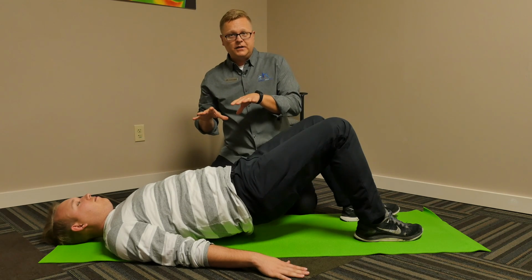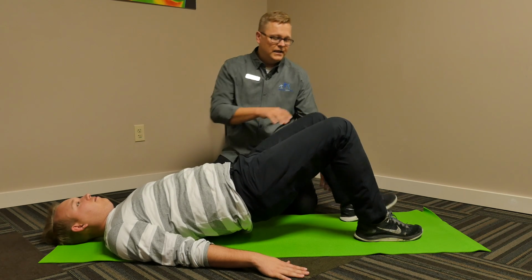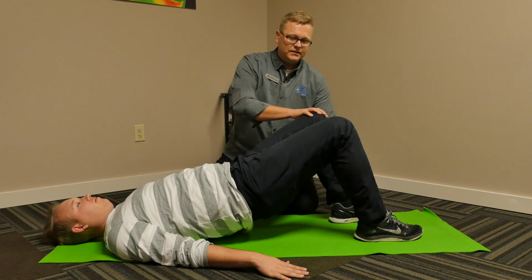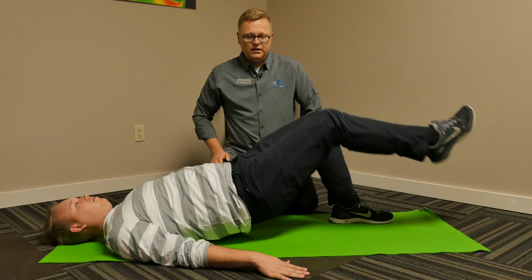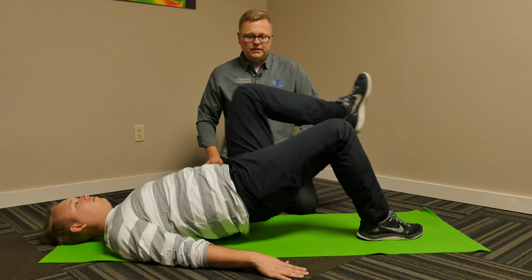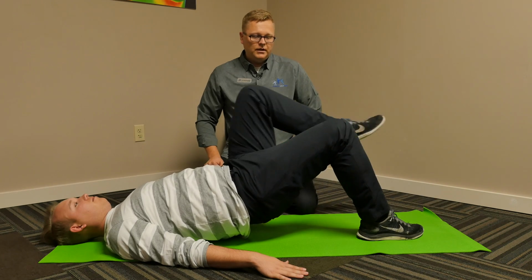And if you're in a serious pain situation, you probably won't be able to do this. And then we do the opposite leg. Out, back up, and plant. Go ahead and do that one again for me. Demo it: straight out, lower, and plant it. This one, straight up to 90 and 90, down to the floor, and plant it.